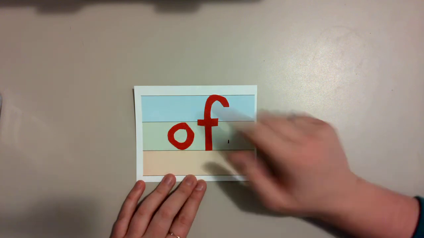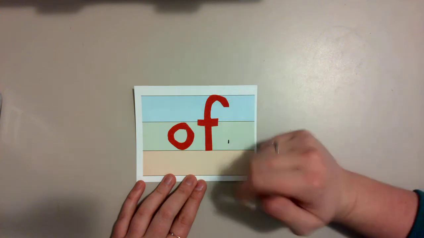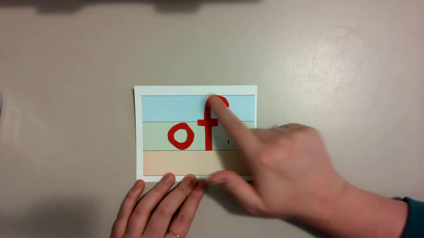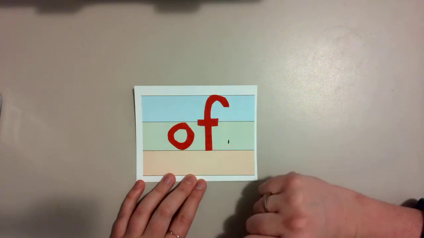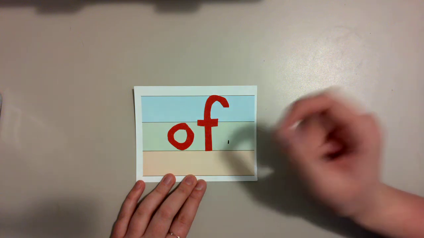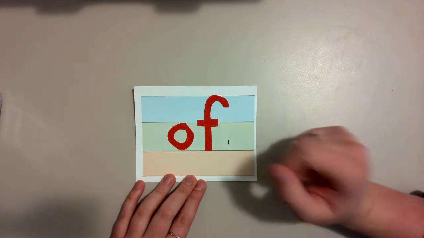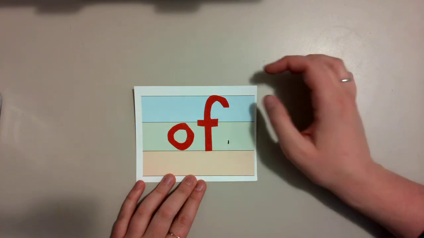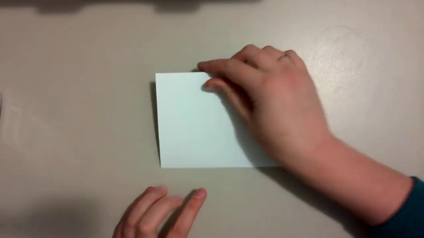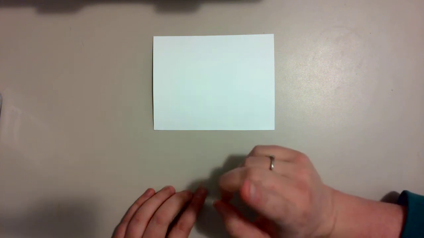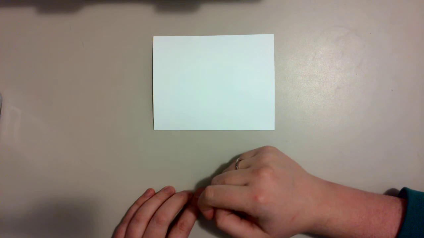Now, after they have done this a few times, you can encourage them to trace the letter. So as in O, F says of. Have them do this a couple of times and ask them if they have burned it into their brain, into their mind's eye. And once your child has said yes, you flip over the card or put it out of sight and ask them, how do you spell of? They should say O, F says of.